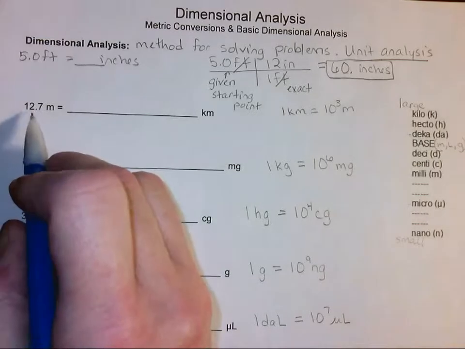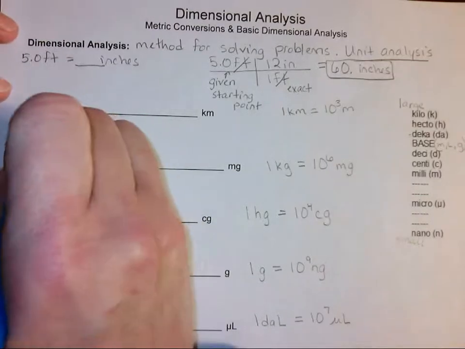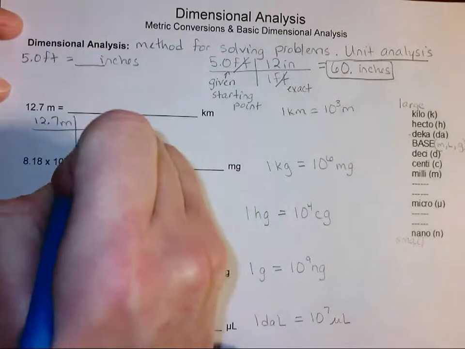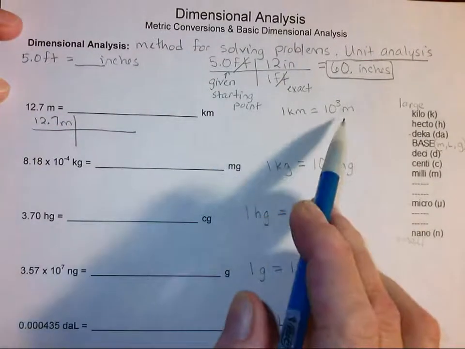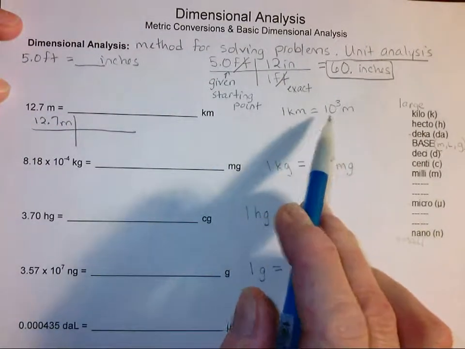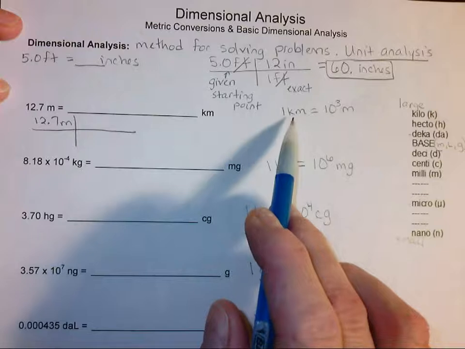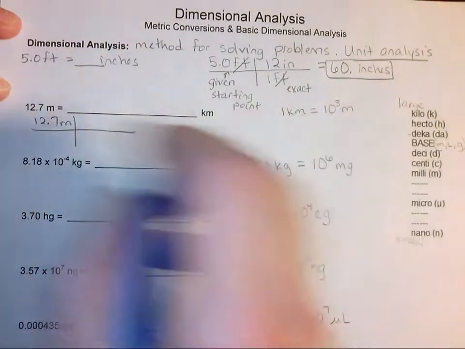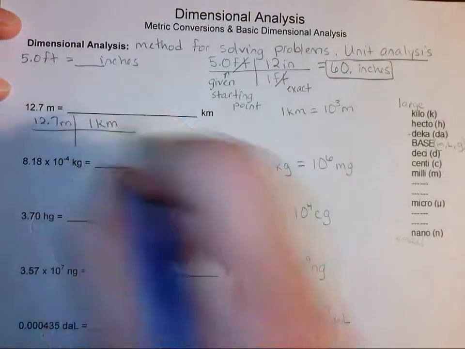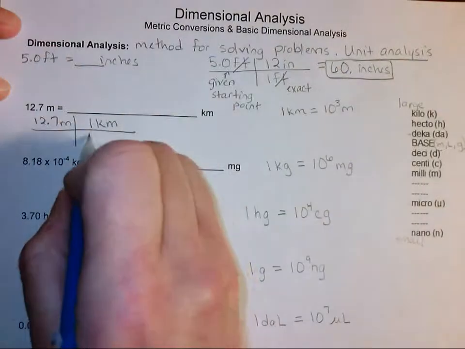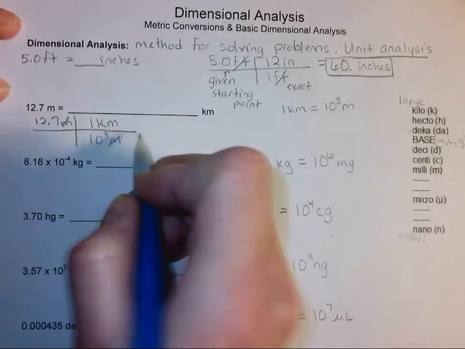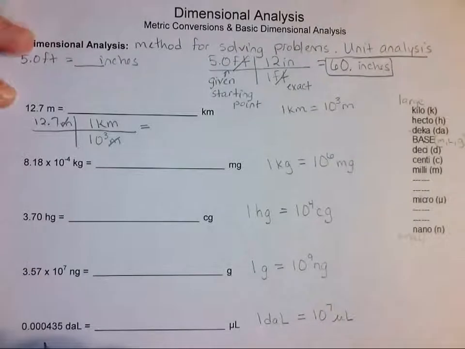So 12.7 meters is our given. We've already written our conversion factor down. 10 to the 3rd meters is in 1 kilometer. We want kilometers, so 1 kilometer will go on top. 10 to the 3rd meters goes on bottom. Meters cancel. Do the math.